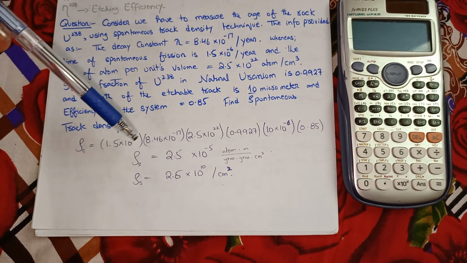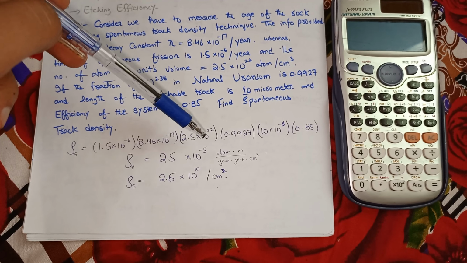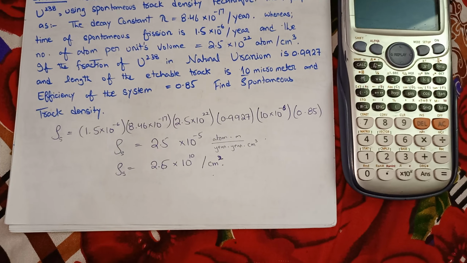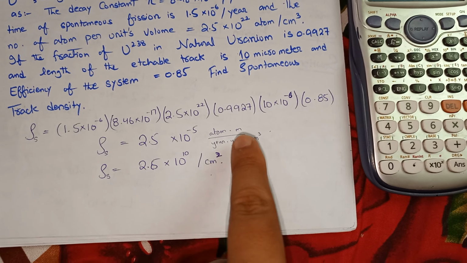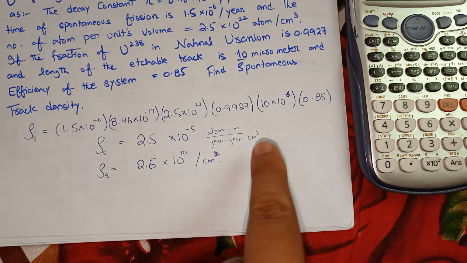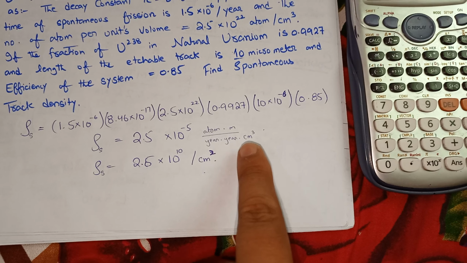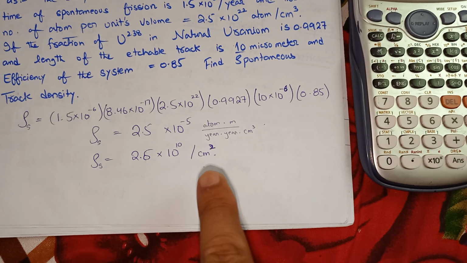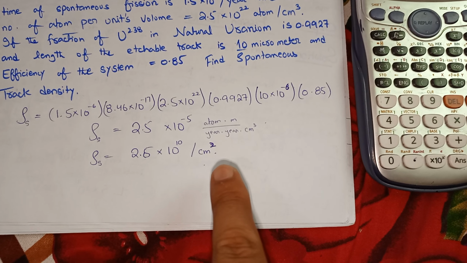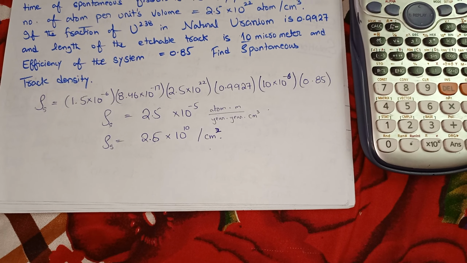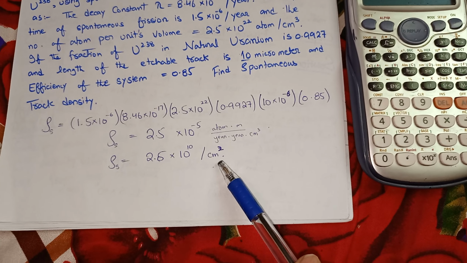After multiplying, you will get your answer, 2.5 into 10 raised to power minus 5 atoms per year per centimeter cube. So to convert your units into atoms per centimeter square, your spontaneous track density is 2.5 into 10 raised to power 10 per centimeter square.